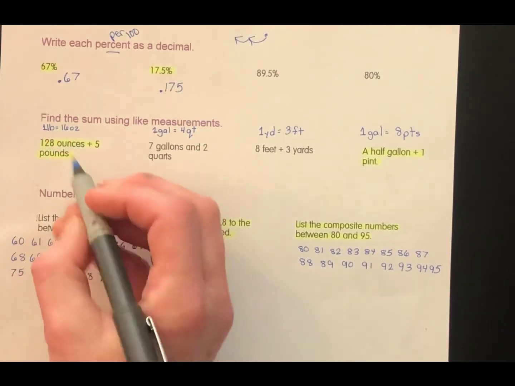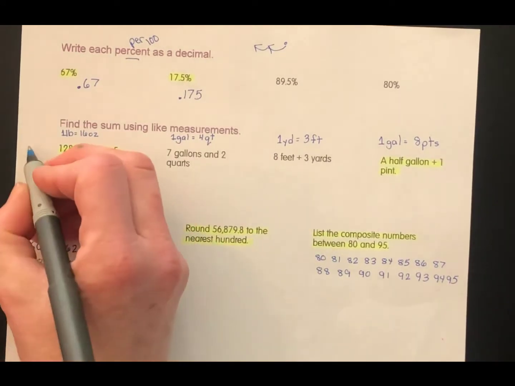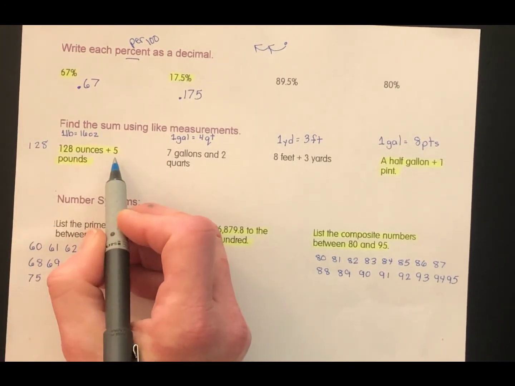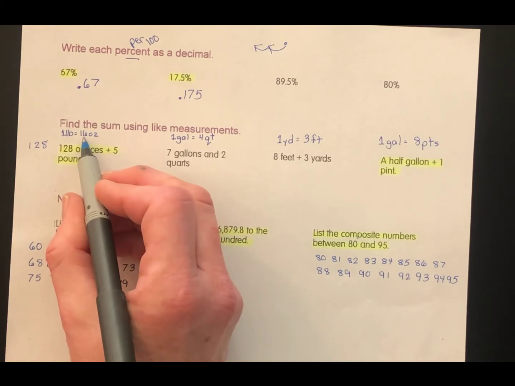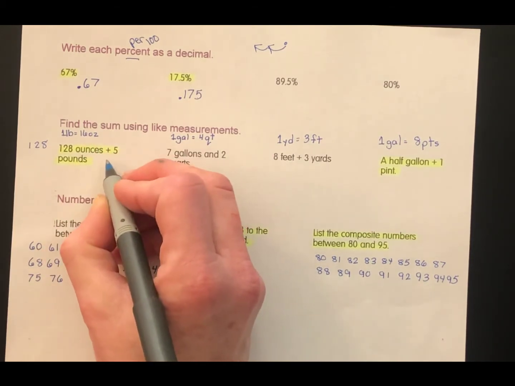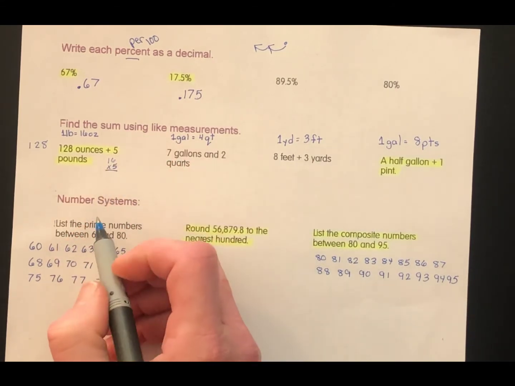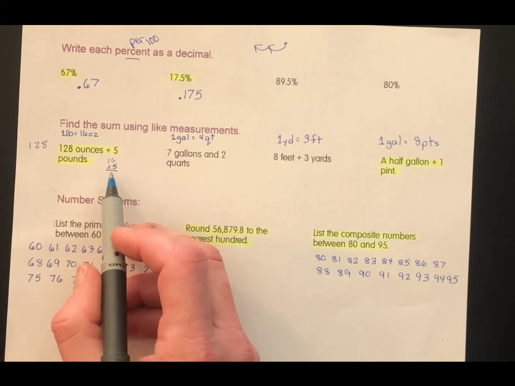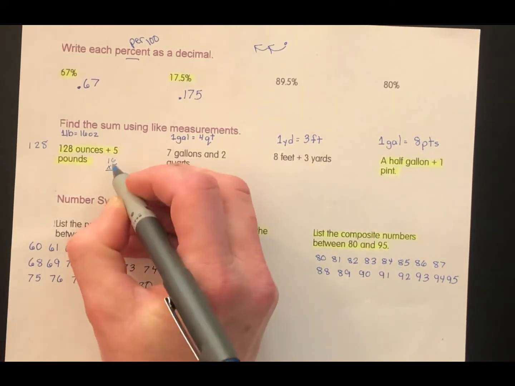So I already have 128 ounces right here, and that's what I'm starting with. I'm going to convert the 5 pounds into ounces. So that would be 5 times 16, because 1 pound is 16 ounces.